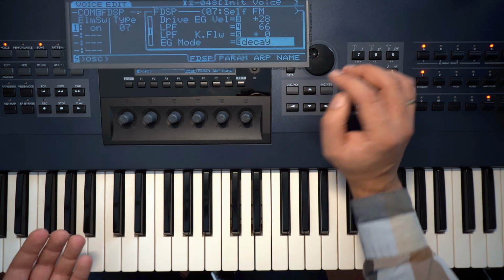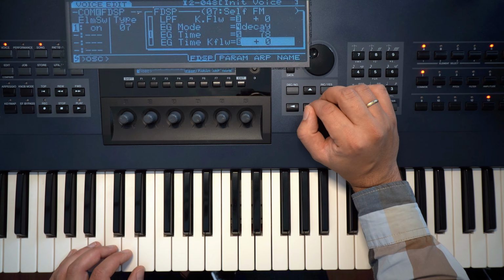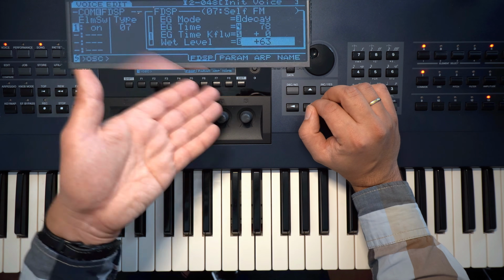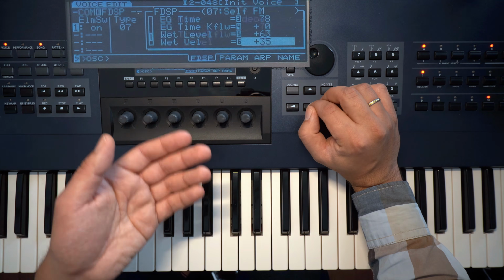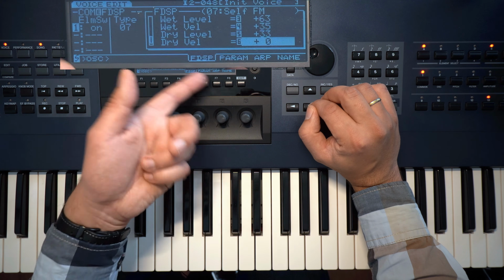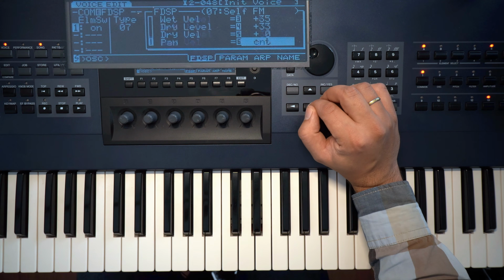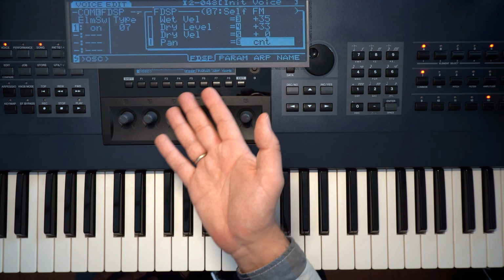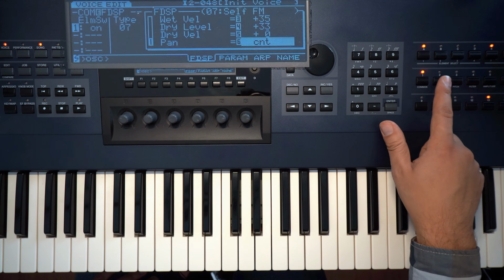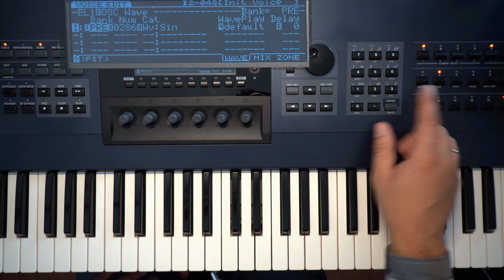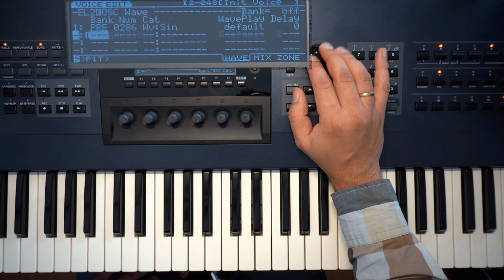Let's go with this. Okay, you can also shape the envelope if you want to, and adjust the overall strength of your dry and wet signals. But let's leave this as it is and go back to the oscillator page and add another sine wave.